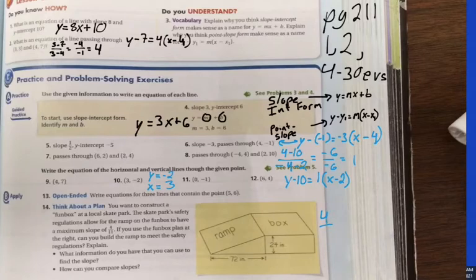4/11 is what we're allowed. What's the slope of this ramp? You can use rise over run. How much does it rise? How much does it run? Okay, let's simplify that then. Whenever I have that number 24, I always think of 24 hours in a day. How many hours are in 2 days? How many days are in 72 hours? 3.